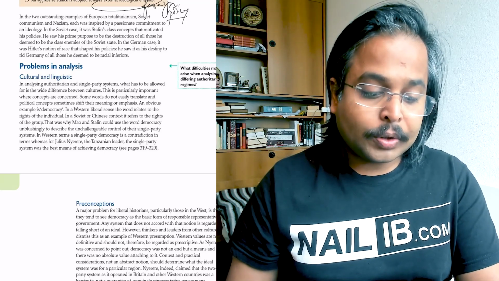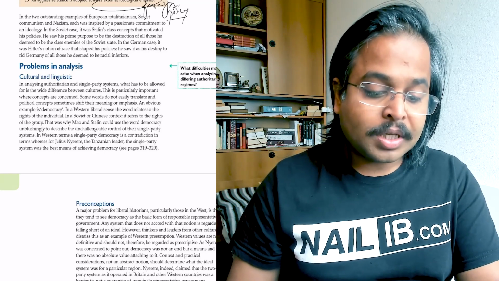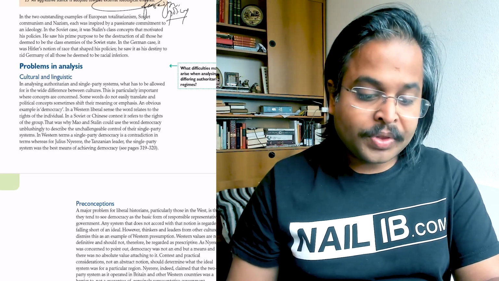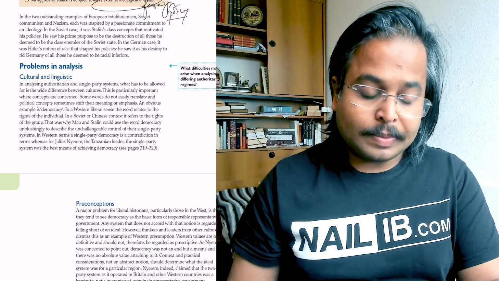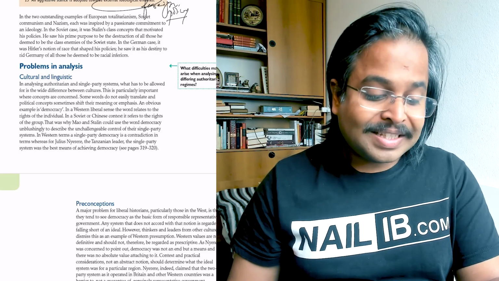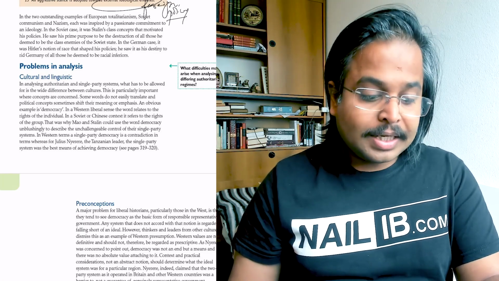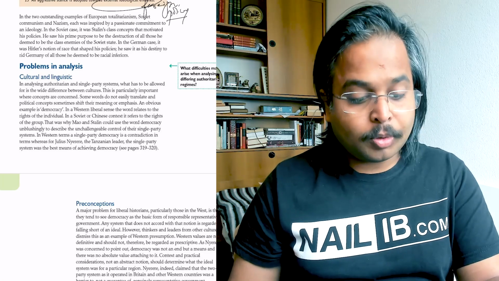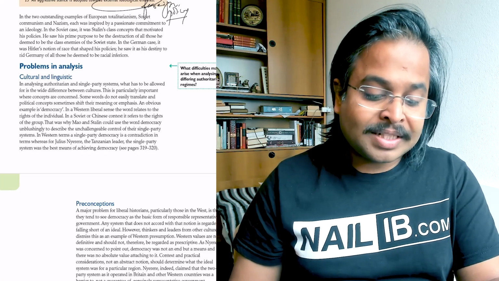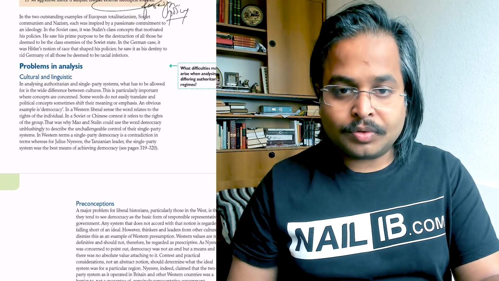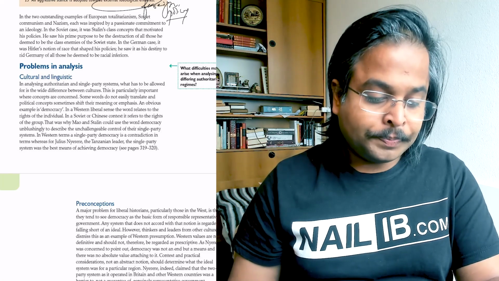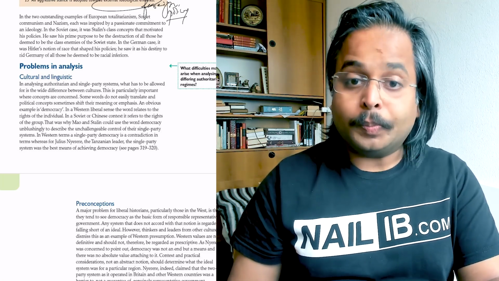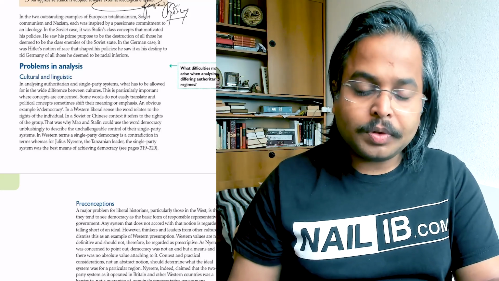So in analyzing authoritarian regimes and single party systems, what has to be allowed for is the wide difference between cultures. This is particularly important where concepts are concerned. Some words do not easily translate, and political concepts sometimes shift their meaning or emphasis. An obvious example is the word democracy. In a Western liberal sense, the word relates to the rights of the individual, of the people, by the people, for the people. Whereas in a Soviet or Chinese context, it refers to the rights of the group. So it's not so much the individual but the group.